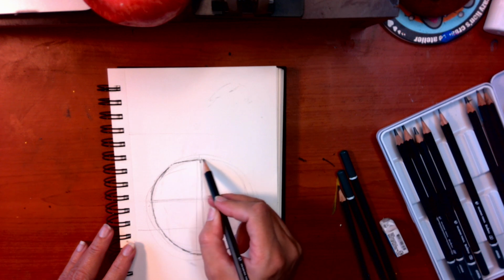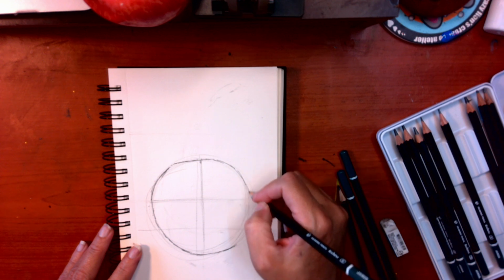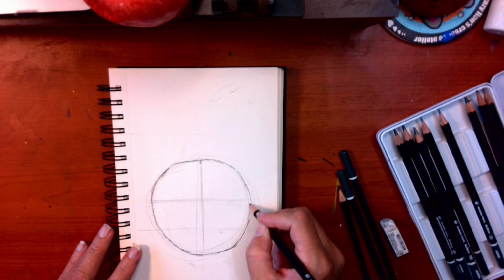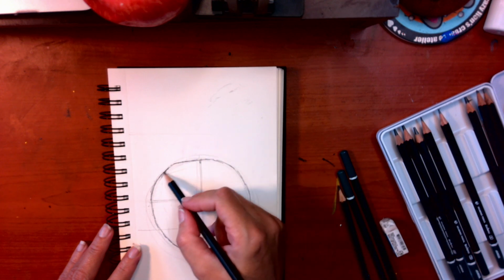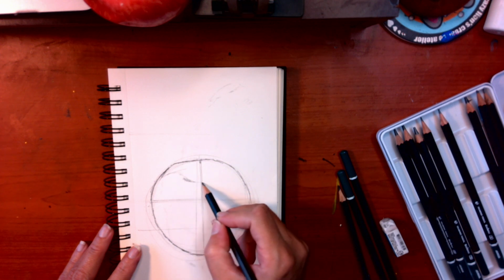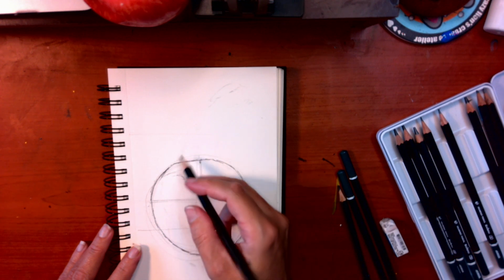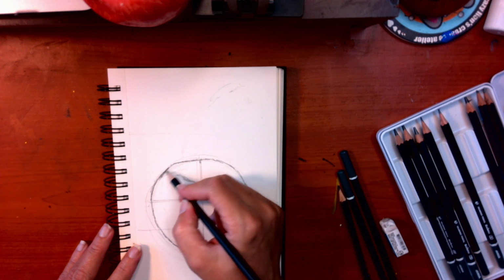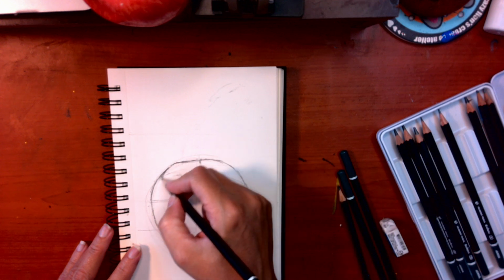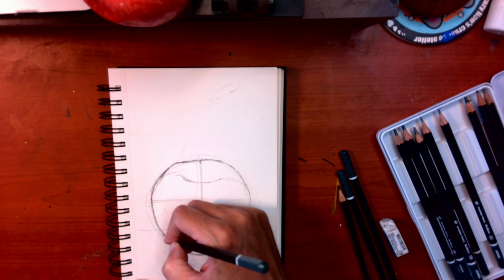Very basic shape. And you want to keep any kind of imperfections, which is good because each apple is not exactly 100% the same shape.